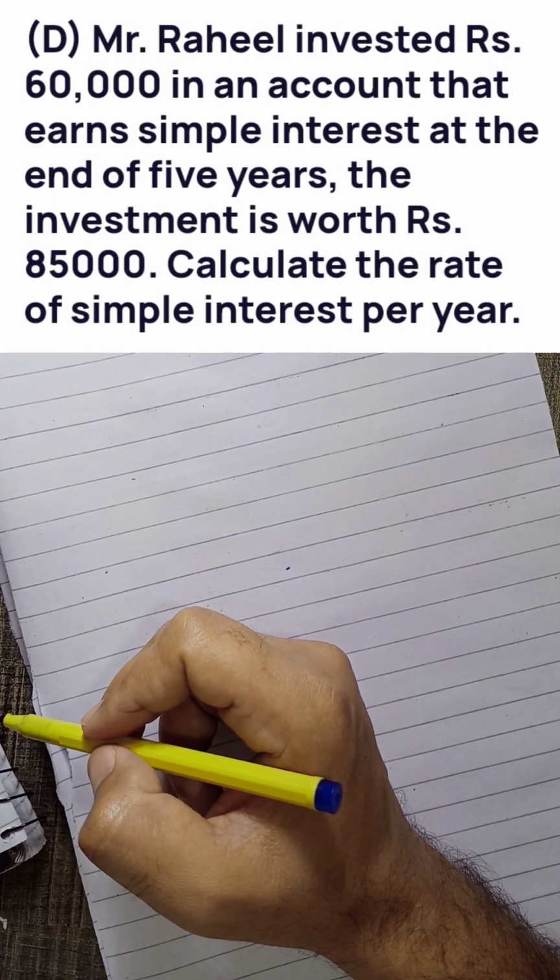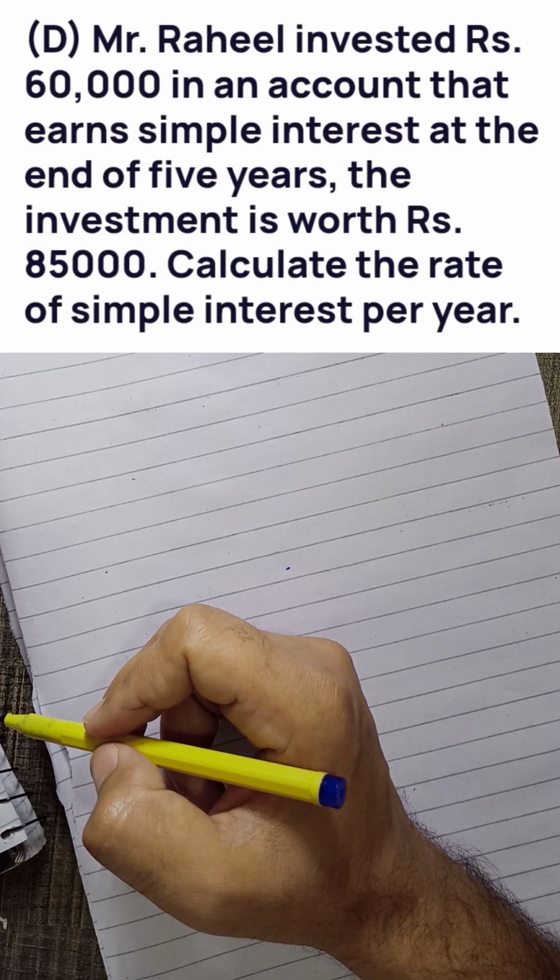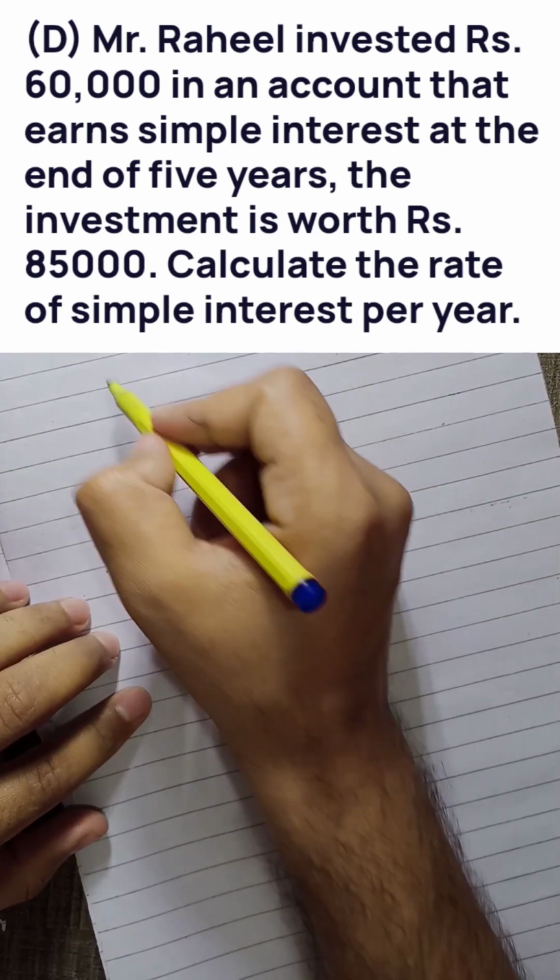Question number 7, part D: Mr. Raheel invests Rs 60,000 in an account that earns simple interest. At the end of 5 years, the investment is worth Rs 85,000. Calculate the rate of simple interest per year. Now let's solve this.